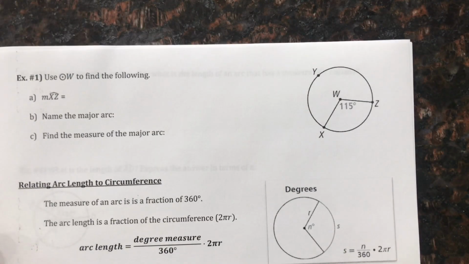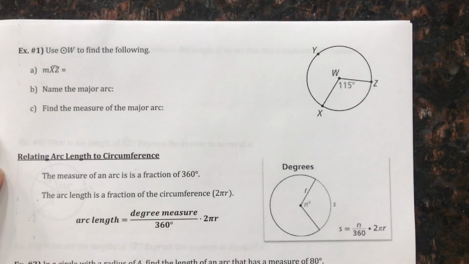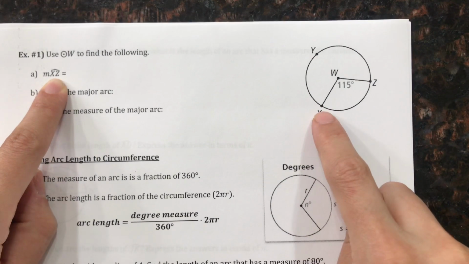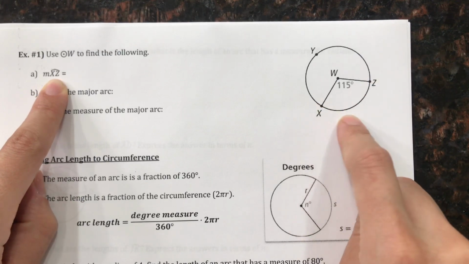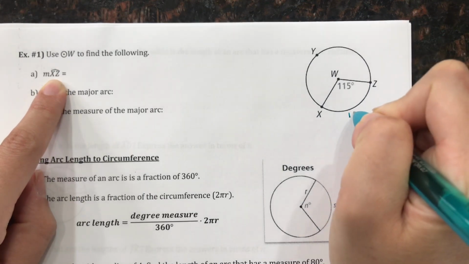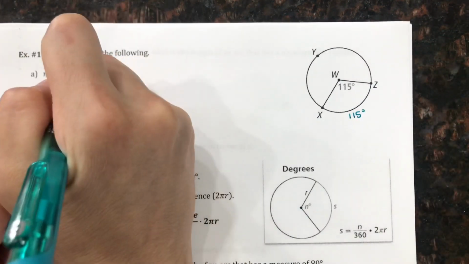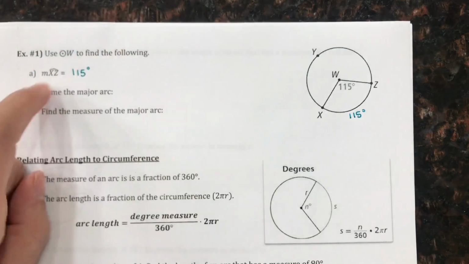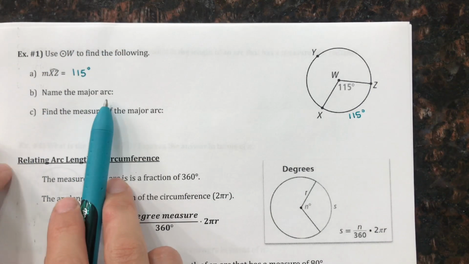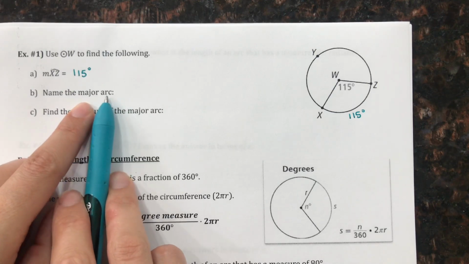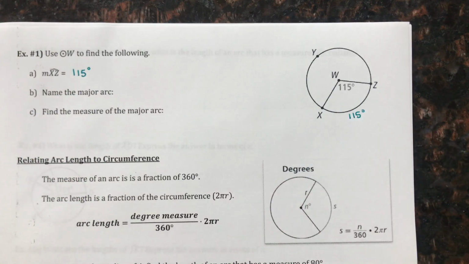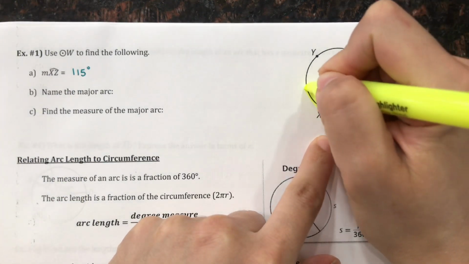And we're gonna use circle W to answer the following. So if we want the measure of arc XZ, because the central angle matches the arc, we know that it has to be 115 degrees, okay? Now next we're asked to name the major arc. Remember, major means greater than 180. So it can't be this one. It would have to be the one that goes around this way.